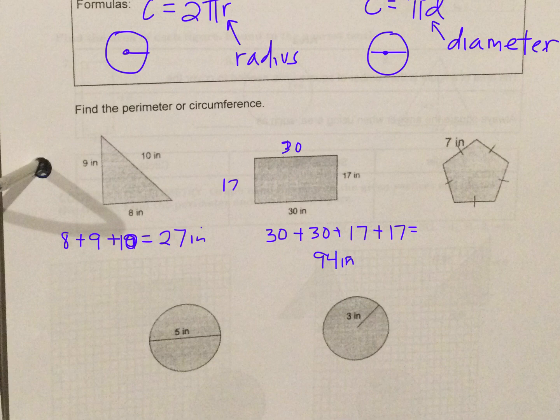All right, this pentagon here, it has these hash marks. These hash marks tell me that all the sides are the same length, so they're all 7. So I have two ways I can do this. I can say 7 plus 7 plus 7 plus 7 plus 7, or I could just say 7, and I've got 5 of them, times 5 equals 35 inches. Either way, you'll get 35.